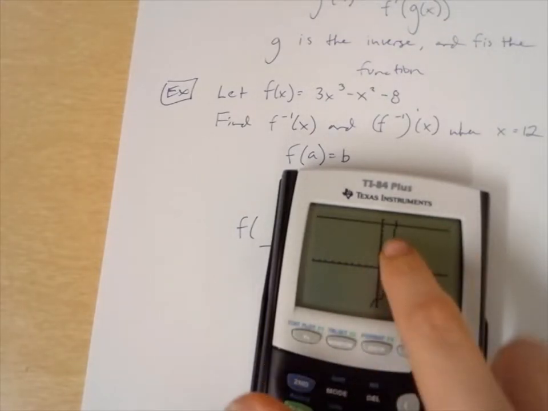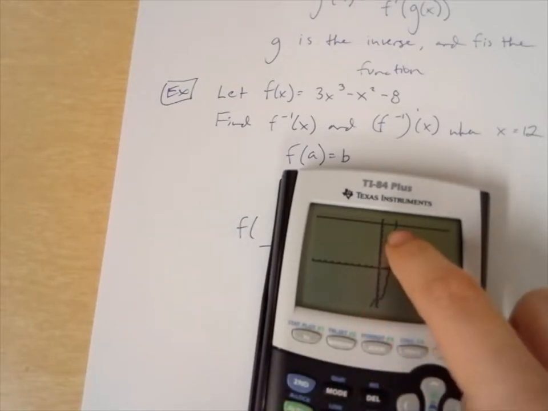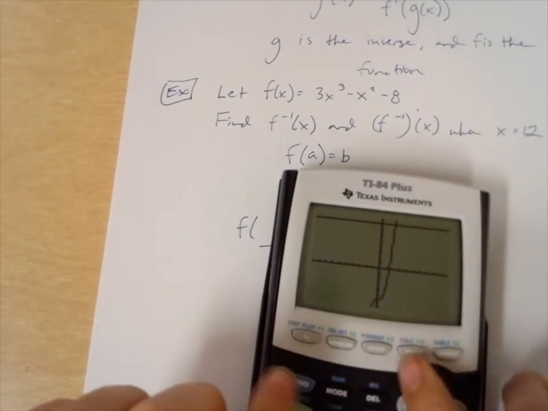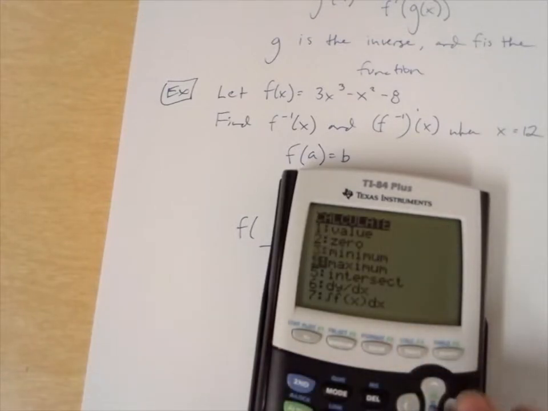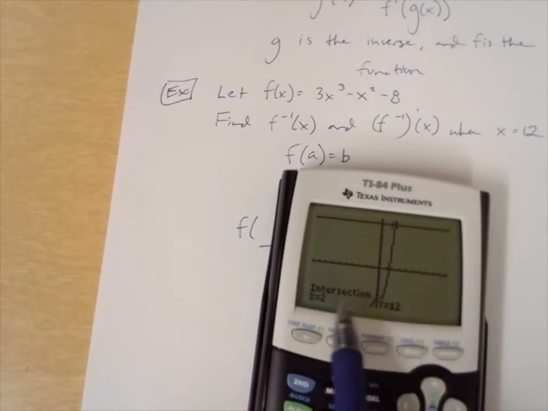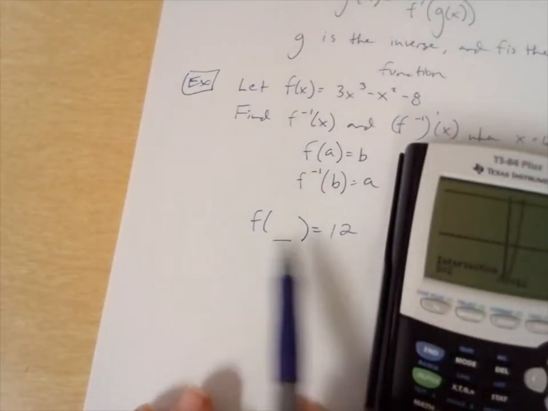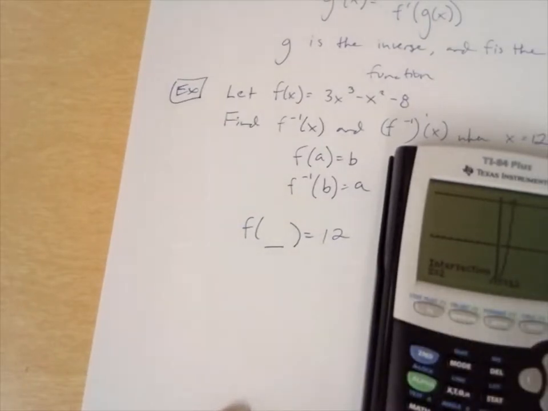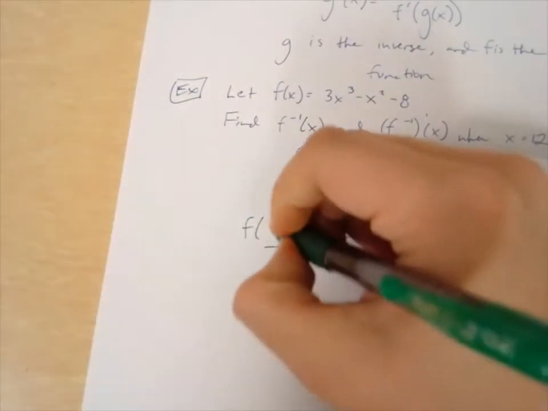There's 12. We can see where these two intersect each other, where our graph intersects with the y value of 12. If we go second trace and we go down to intersect 5, we want to see where it intersects this line and our line. We want to see where they intersect each other. Okay. And we press enter again. And it looks like they intersect each other. Our function is 12 when x equals 2. So I fill in the blank here with a 2.